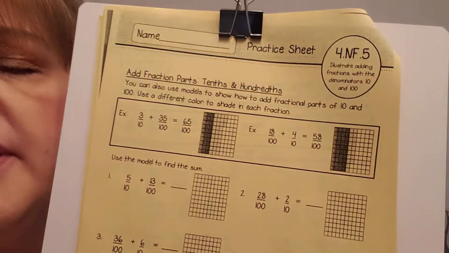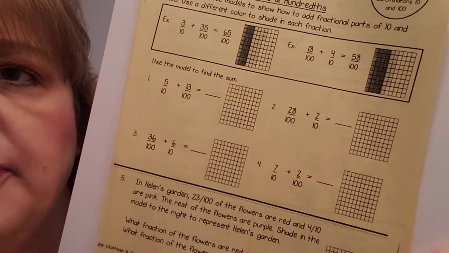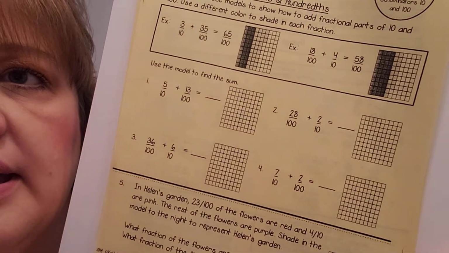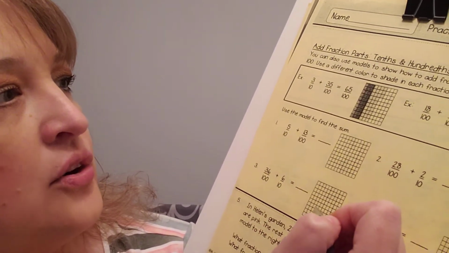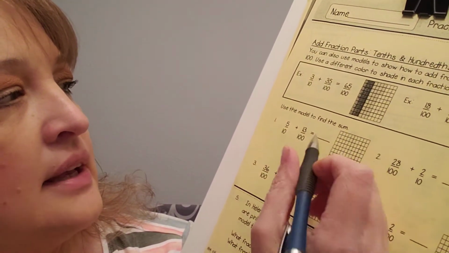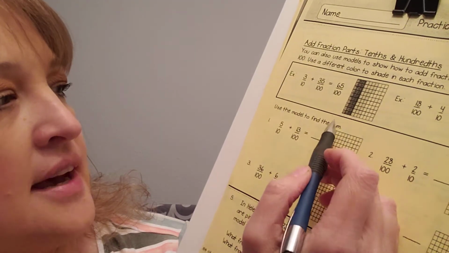On page 5, we're going to be doing the same thing, but this time you're going to fill in the little squares to show the sum.